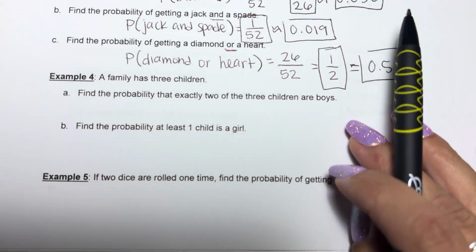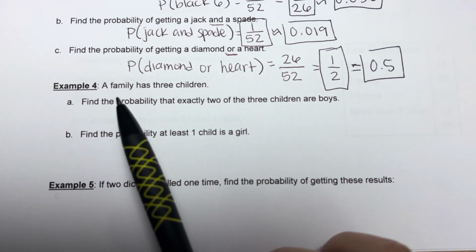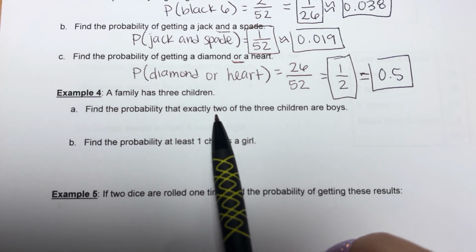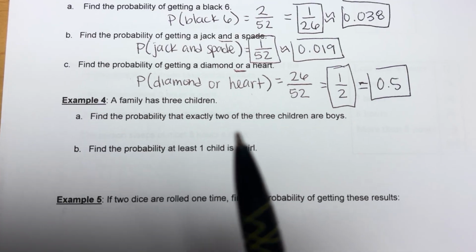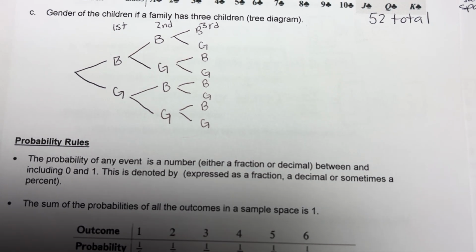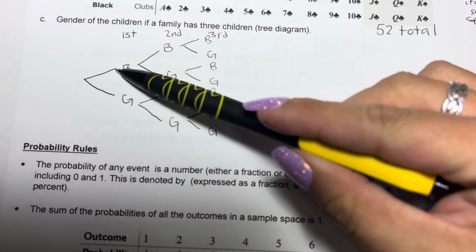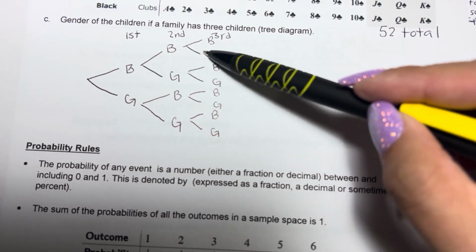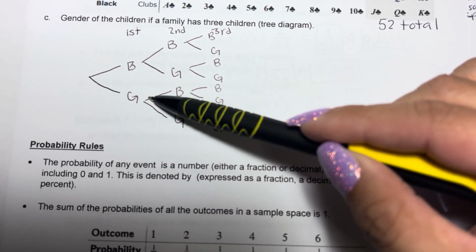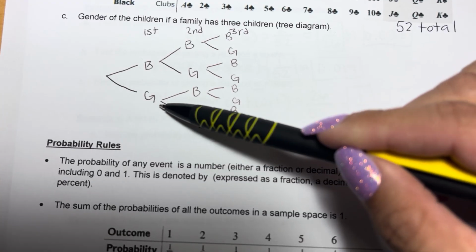Okay, so here's example 4. A family has 3 children. Find the probability that exactly 2 of the 3 children are boys. Okay, so let's go back to our options here. So the total number we'd have 1, 2, 3, 4, 5, 6, 7, 8.